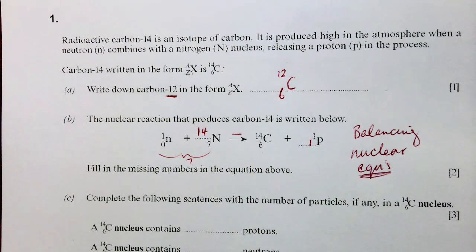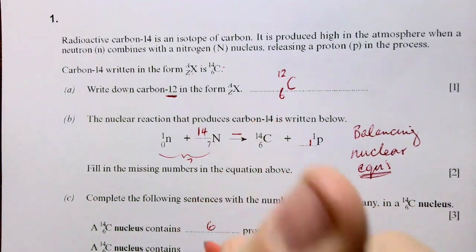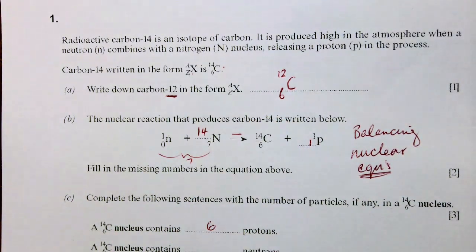We've got another one coming shortly, just to make sure we understand what we're doing. Part C, complete the following sentences with the number of particles, if any, in a carbon-14 nucleus. So a carbon-14 nucleus contains how many protons? Well, as we previously discussed, that is the bottom number, so that's going to be 6 protons.